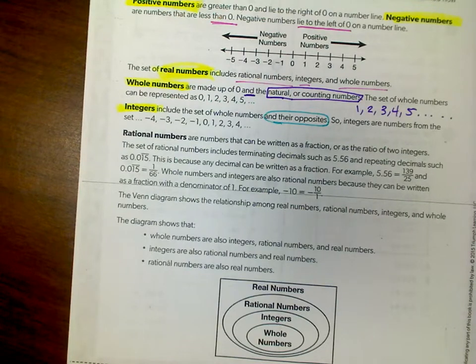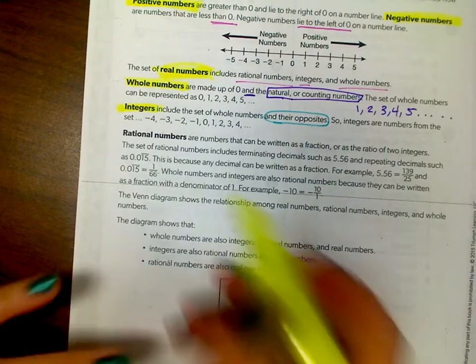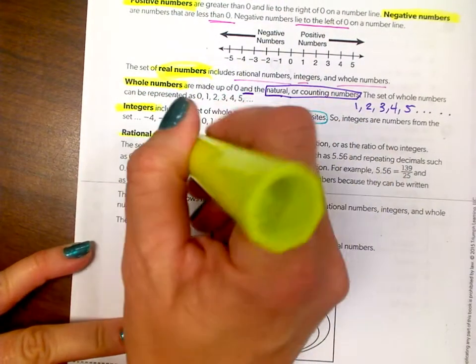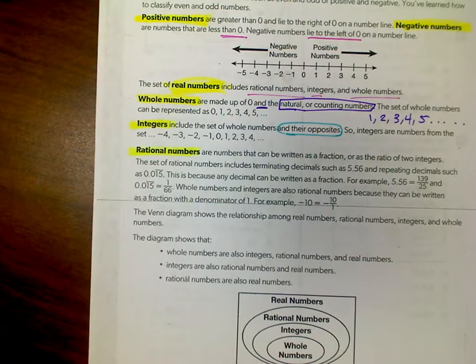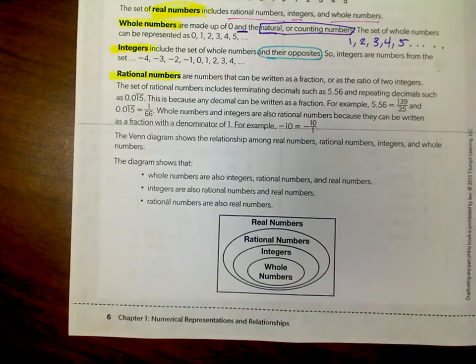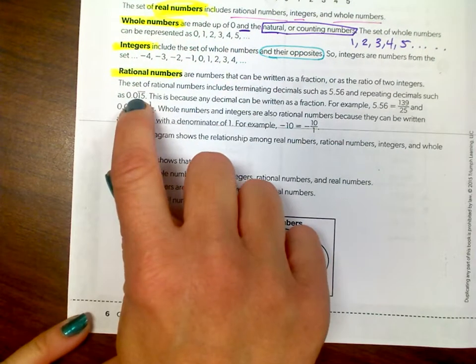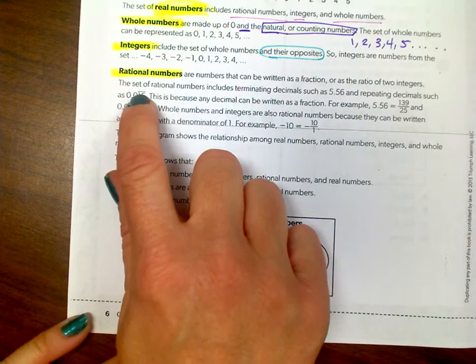When we get into the more complex numbers, you're going to have rational numbers. They are numbers that can be written as a fraction or as a ratio of 2 integers. The set of rational numbers includes terminating decimals, such as 5.56, and repeating decimals, such as 0.015, where the 15 will be repeating because that's what the line is over.